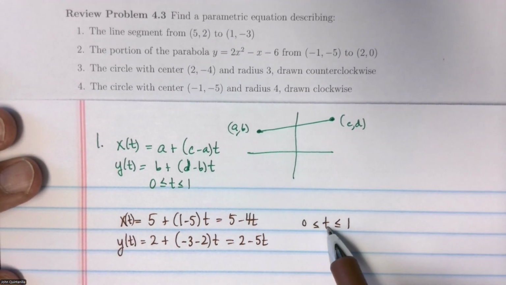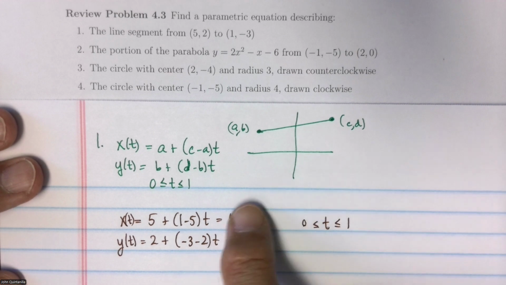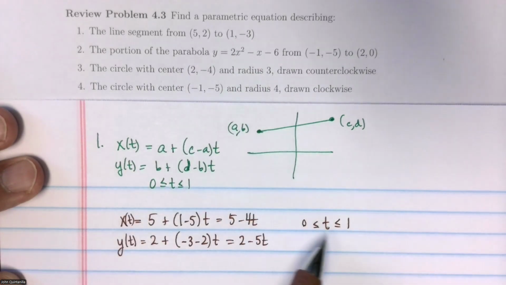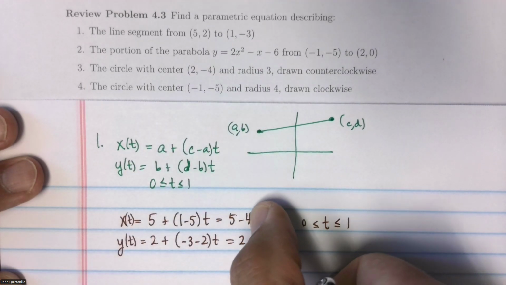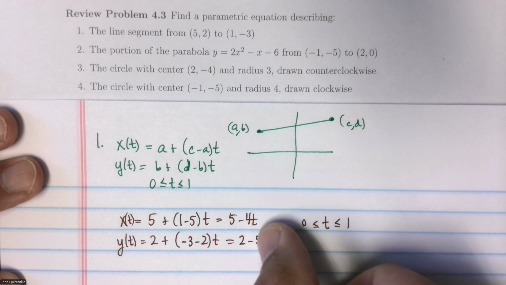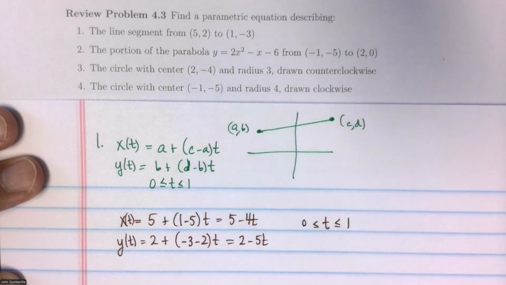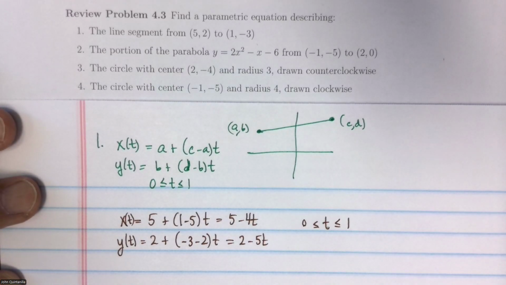As a quick check, if I plug in t equals 0, then those terms go away and I get (5, 2), which is exactly what I want. If t is equal to 1, then 5 minus 4 is 1, and 2 minus 5 is negative 3. So (1, negative 3), which is exactly where I wanted to end up. Okay, so that's number 1.